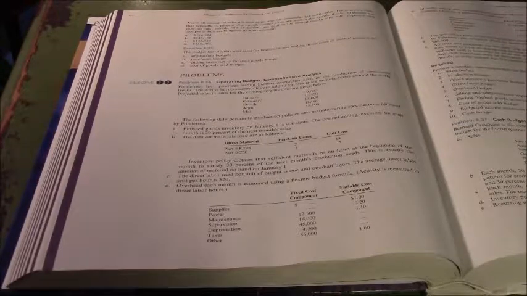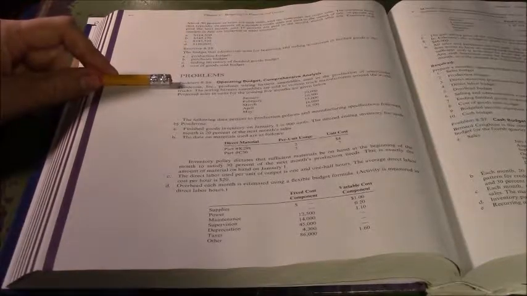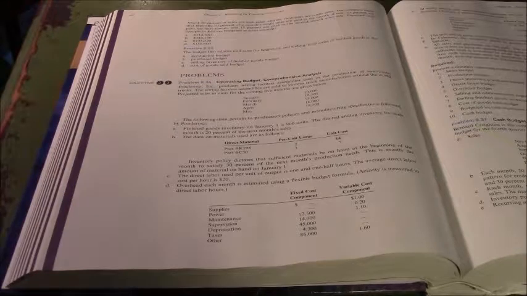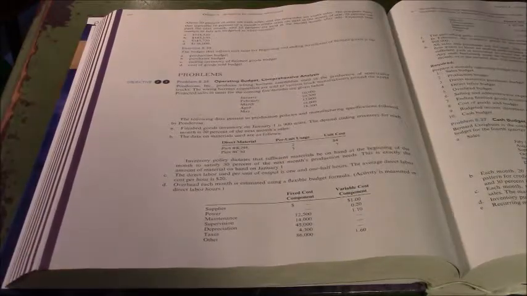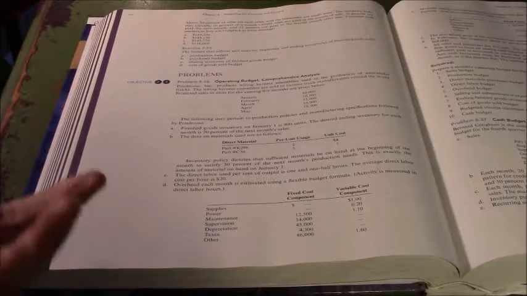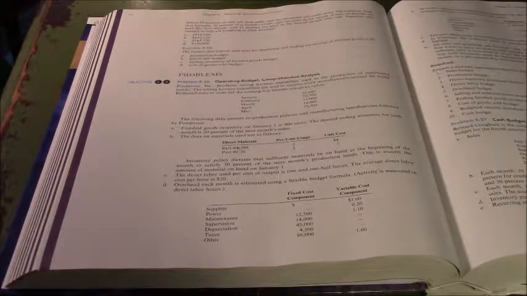We are preparing budgets. And the specific budget work we're going to do is found in problem 8.36 on page 438. And we have a lot of data here, and we are going to use it to create a budget for the months of January, February, and March. And we're going to create a lot of different budgets.